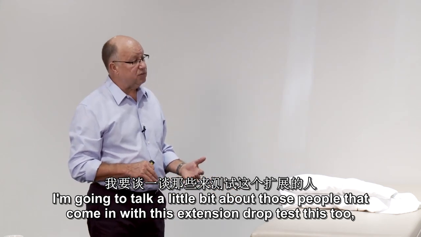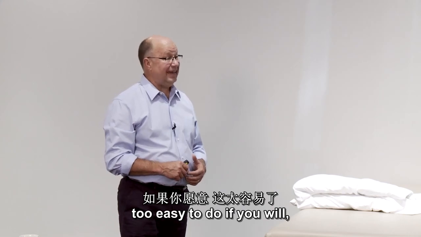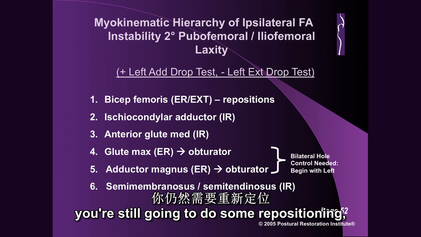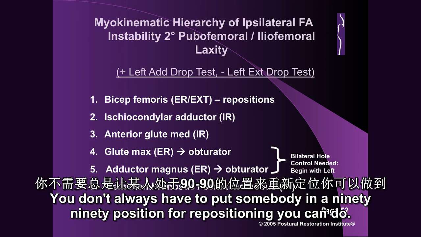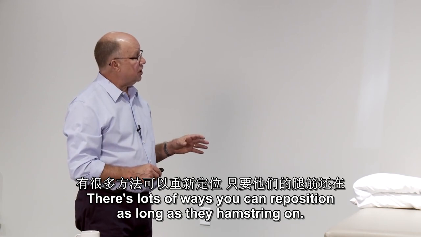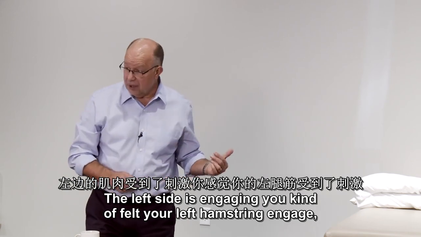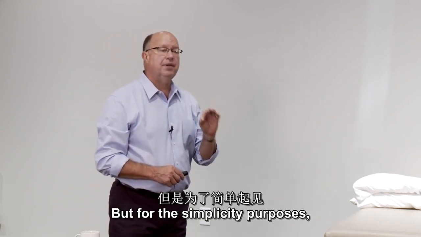We're going to talk a little bit about those people that come in with this extension drop test that's too easy to do, if you will, which is why it's negative up there. So the adduction drop test is still positive. You're still going to do some repositioning. And I want to remind you one more time, you don't always have to put somebody in a 90-90 position for repositioning. There's lots of ways you can reposition as long as the hamstring on the left side is engaging. Drew, you kind of felt your left hamstring engage. But for simplicity purposes, 90-90 is the best way to go about doing it, okay?